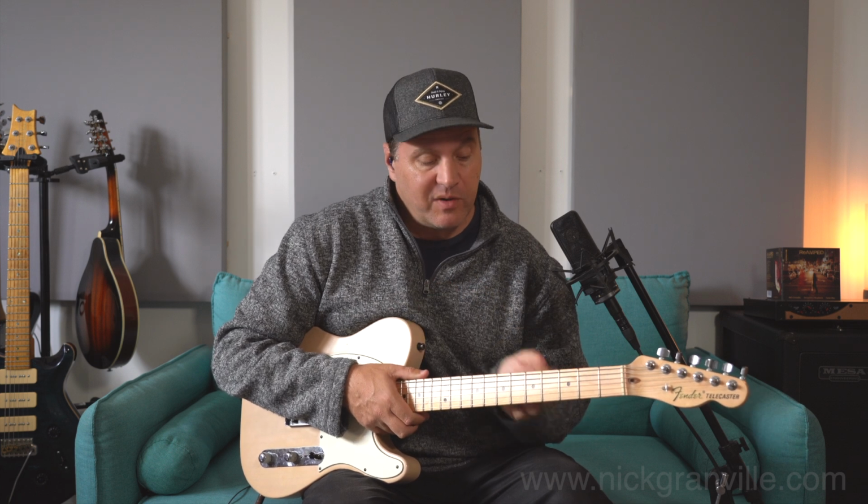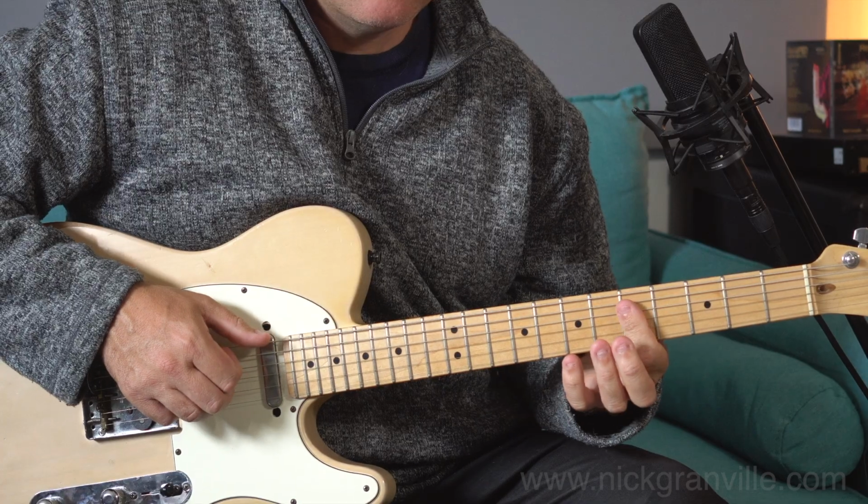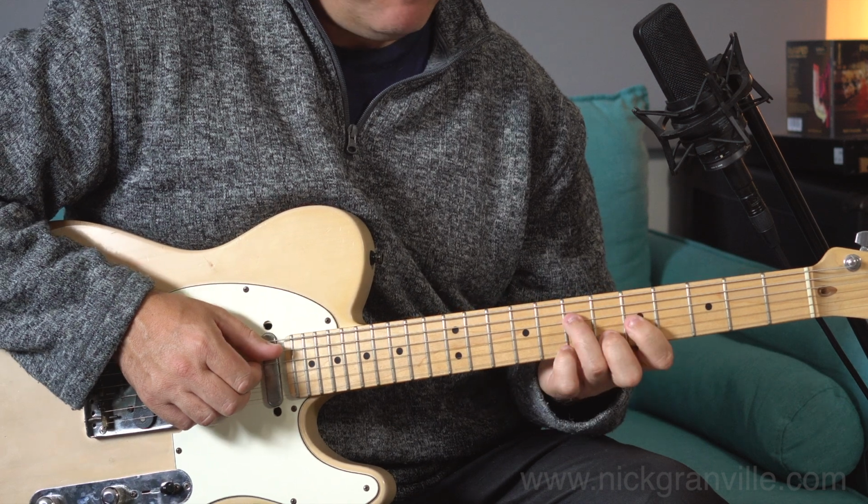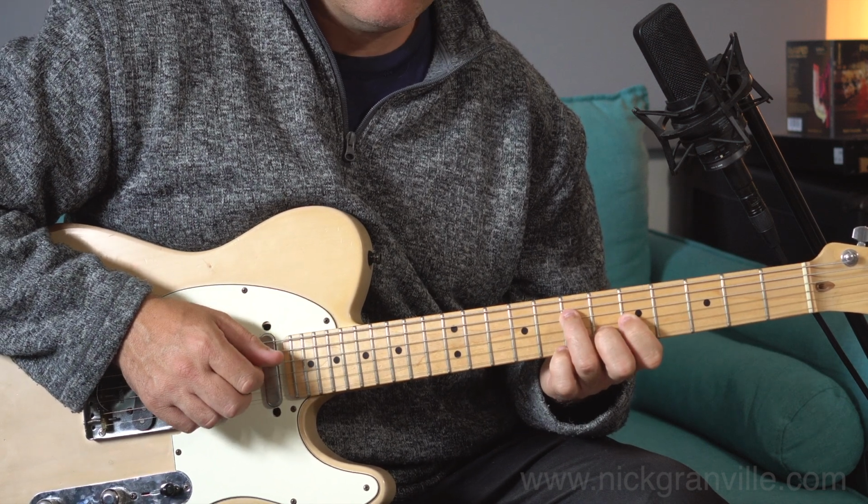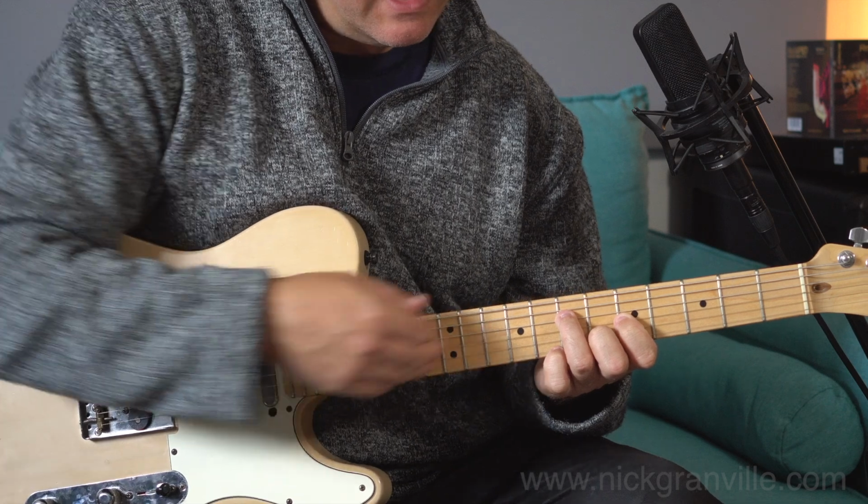So if we know that much, another common chord progression could be C, D minor, and G. 1, then 2, 5, or 2, 5, 1 in the other direction, right? So if we have this, our F was this, right? We could also play D minor very easily in the same kind of position.